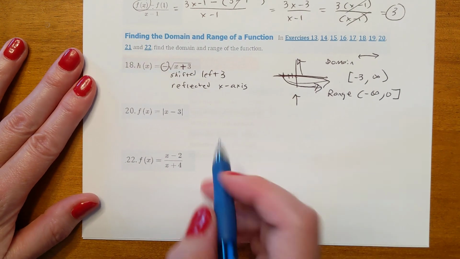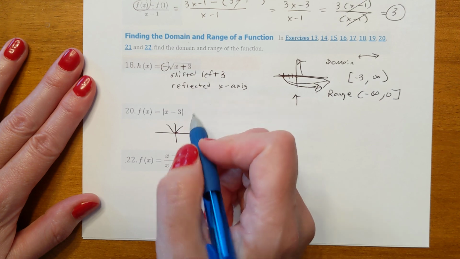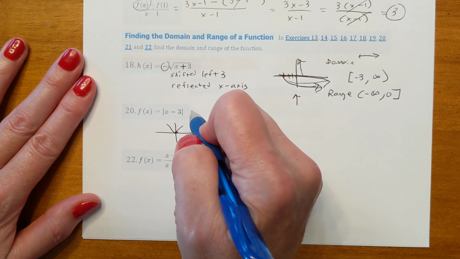Next one, we got an absolute value function. Remember, absolute value parent function is at 0, 0. It's minus 3. So that meant it had a horizontal shift to the right 3.